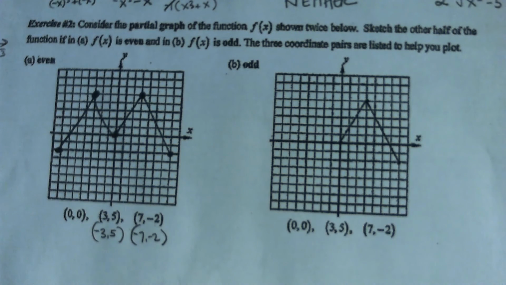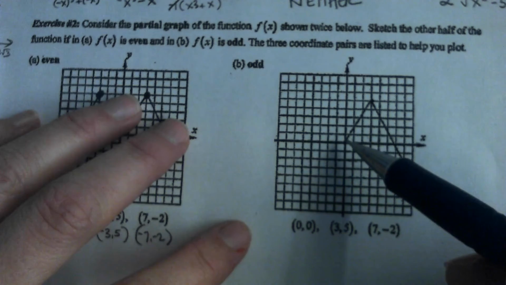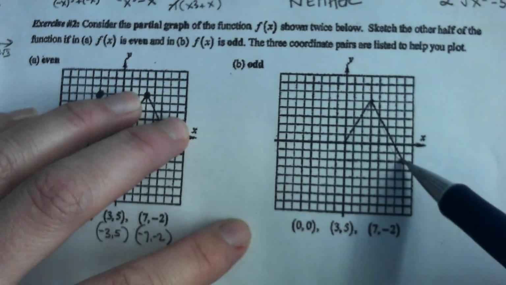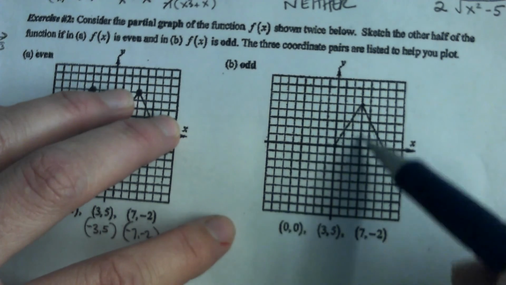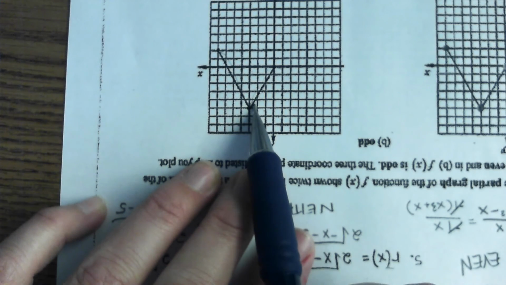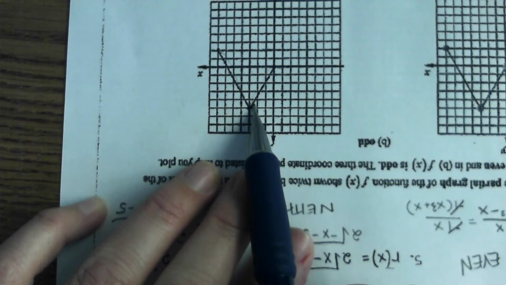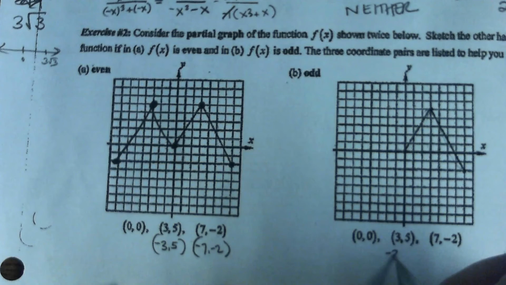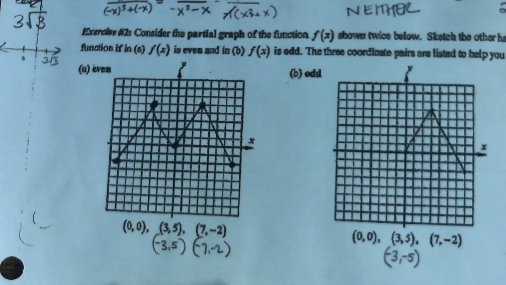Same partial graph in B, but they want it to be symmetrical to the origin. So essentially this here, when I flip it upside down, it's currently 3, 5. When I flip it upside down, what are the coordinates of that? Right. And so from there, you should be able to come up with a rule.